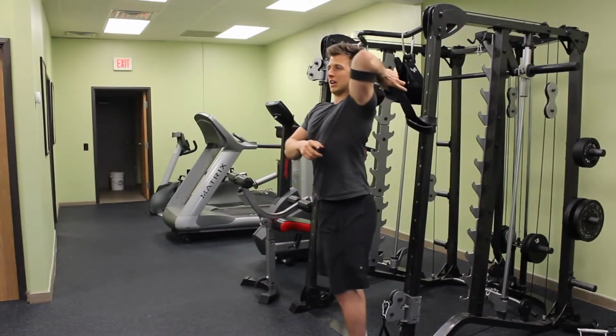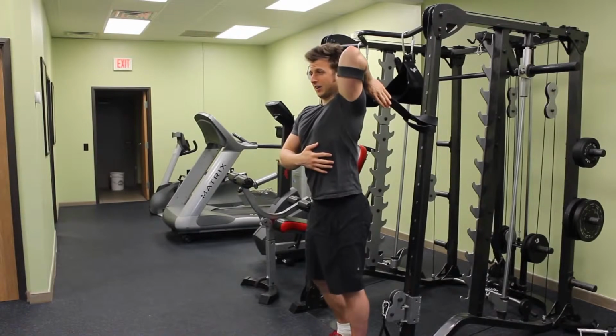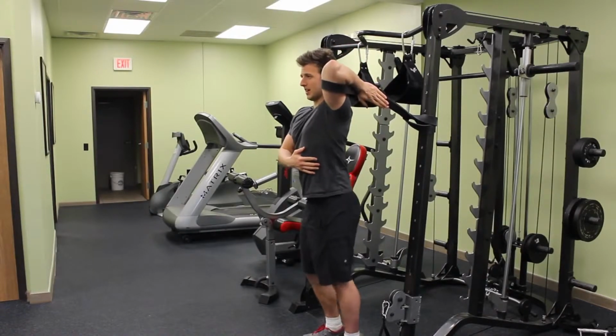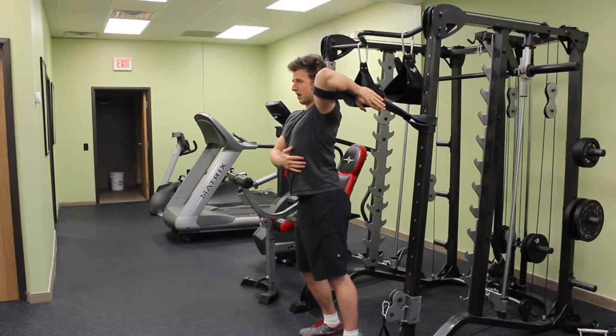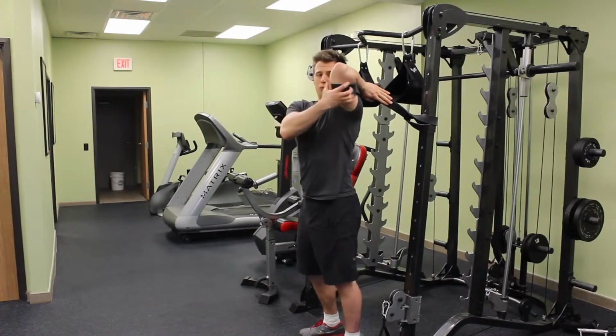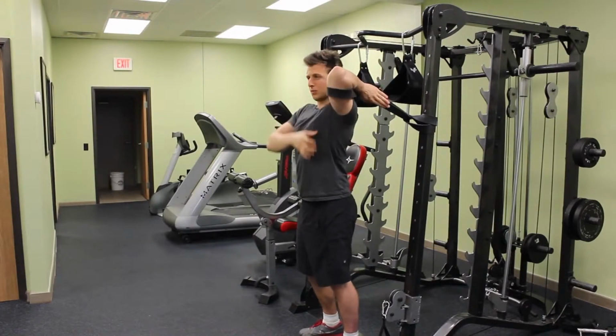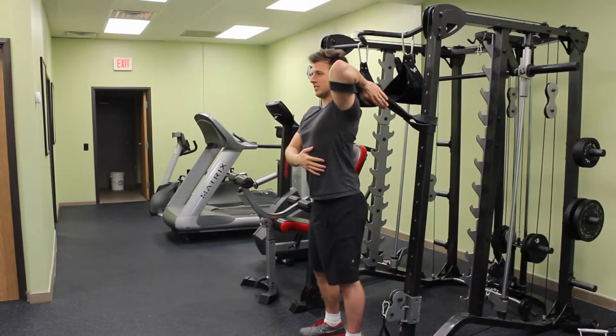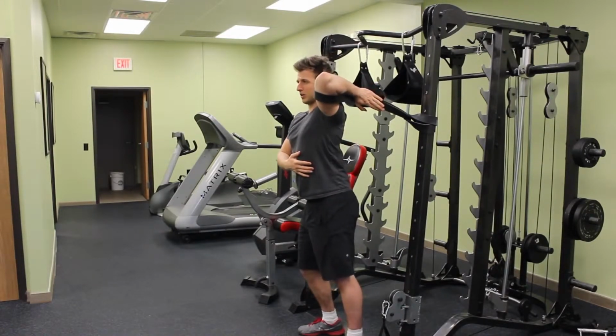From here, you're going to take it overhead, right over your head here, and you're going to walk out to the side, okay? You're allowing the band to basically rotate your arm out this way, right here, okay? You're just gonna scissor in and out of end range motion here, okay?